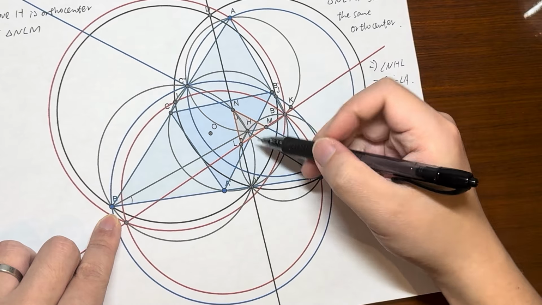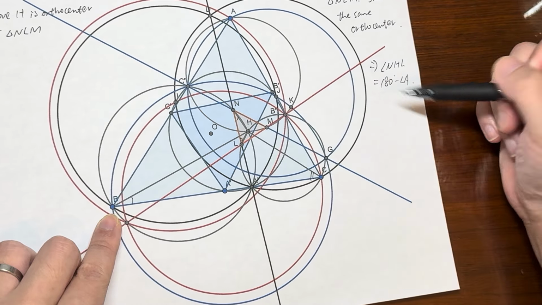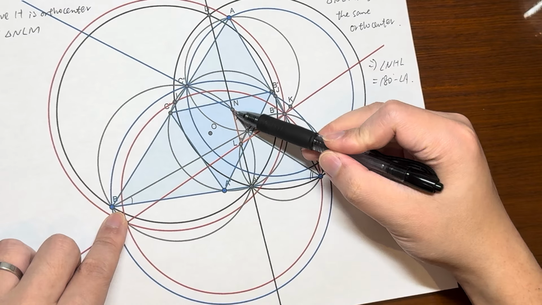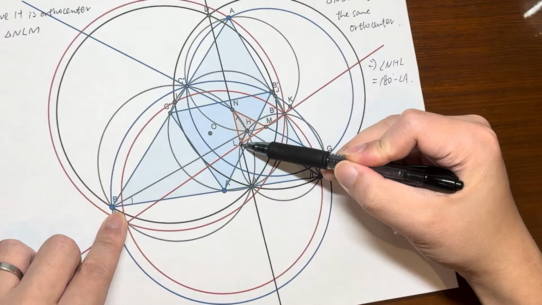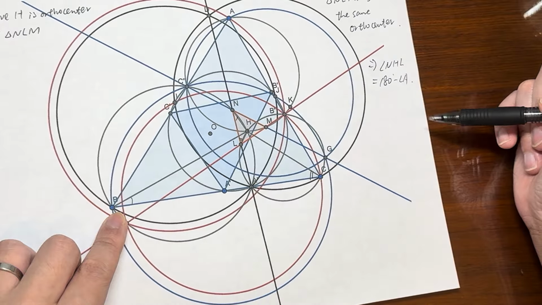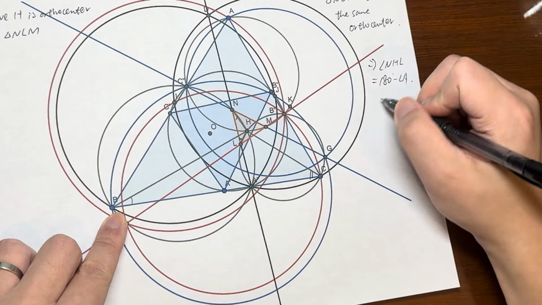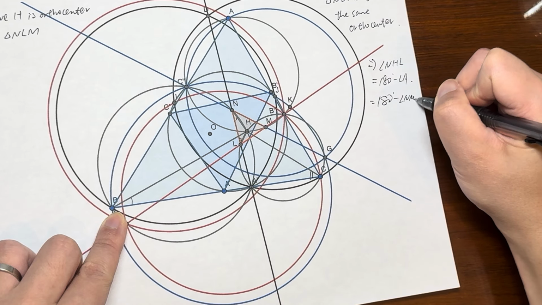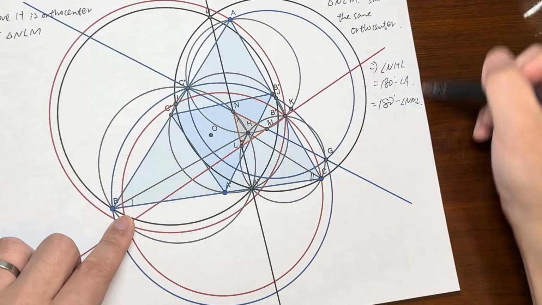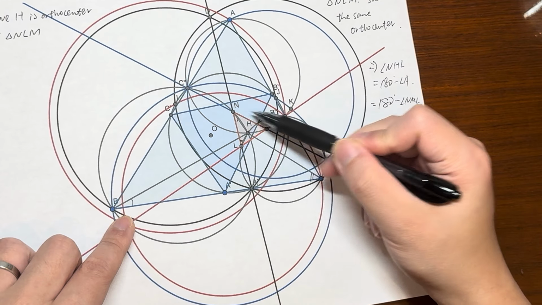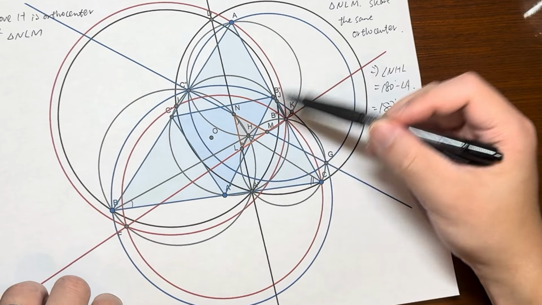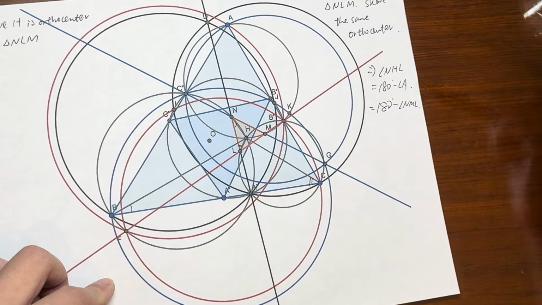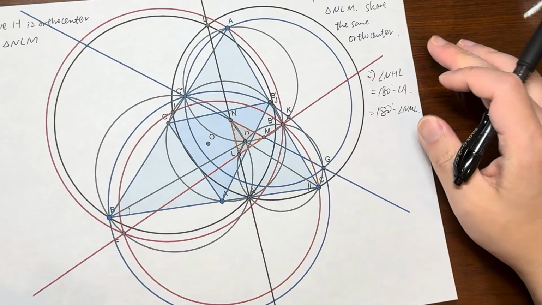Right? We can do the same for the other two angles, and we know that H is also the center of the triangle NLM. Right? Because it equals 180 degrees minus angle A, which also equals 180 degrees minus angle NML. Right? So based on this property, we know that H is also the center of triangle NLM, and also of triangle ABC. So these two triangles share the same center.